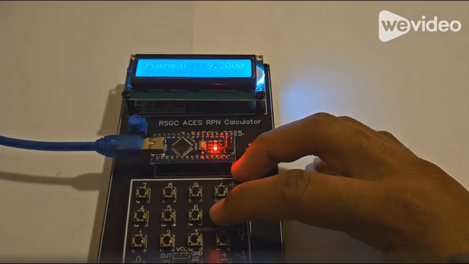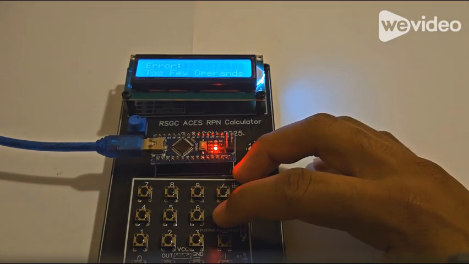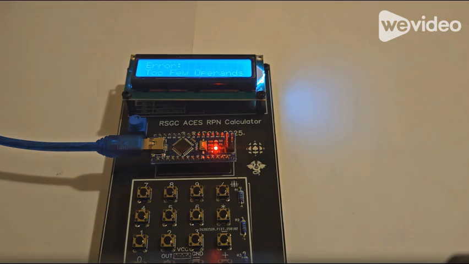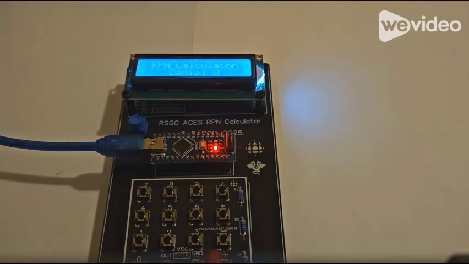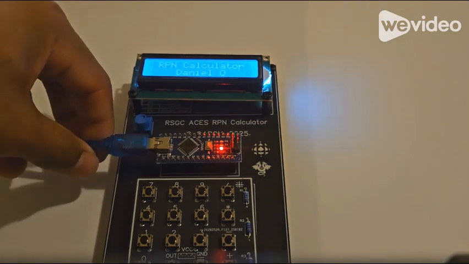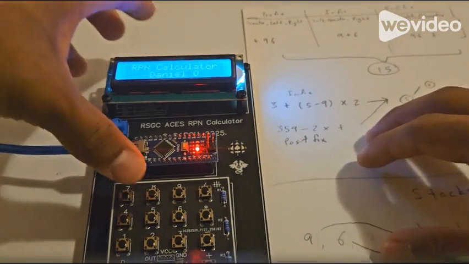If there are not enough operands pushed onto the stack, the calculator will display an error message saying there are not enough operands. To demonstrate, I will take the previous two equations, 9, 6 plus, or 9 plus 6, and 3 5 9 minus 2 times plus, or 3 plus in brackets 5 minus 9 times 2, which would return 15 and -5 respectively.